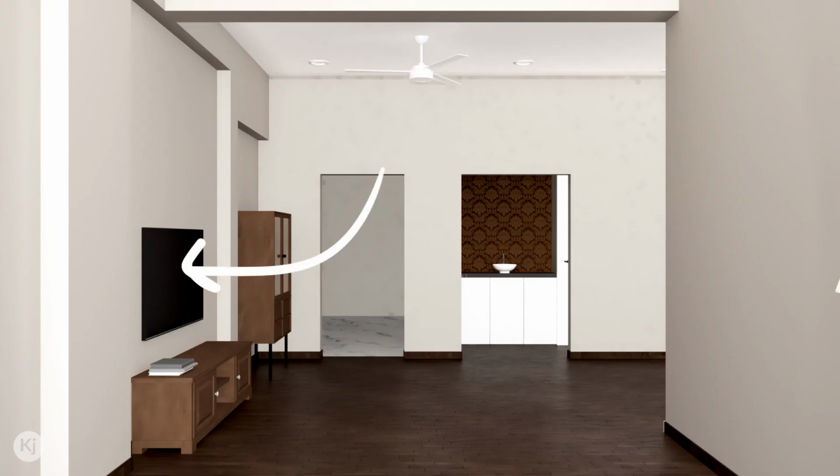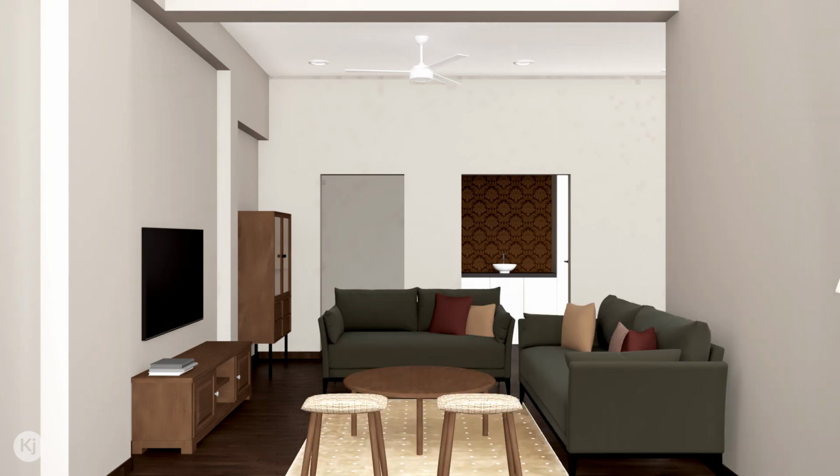Now you know where the TV is, so you obviously need to have comfortable seating in front of it.